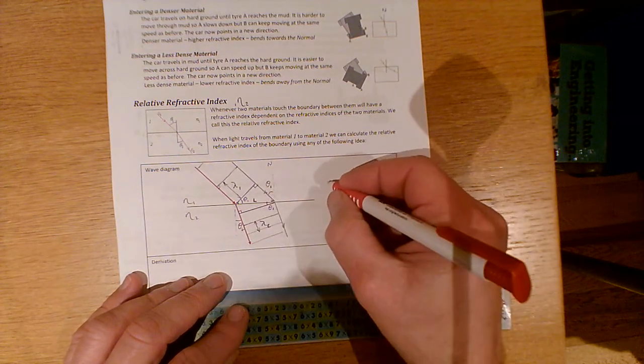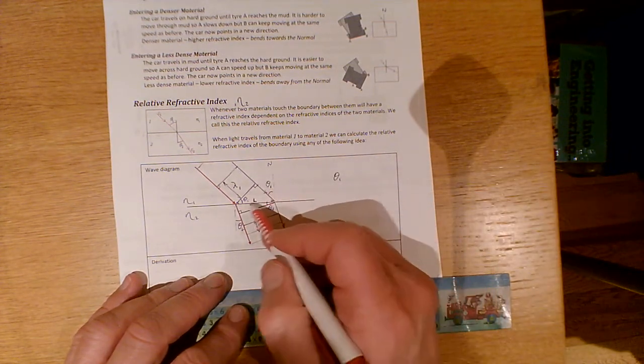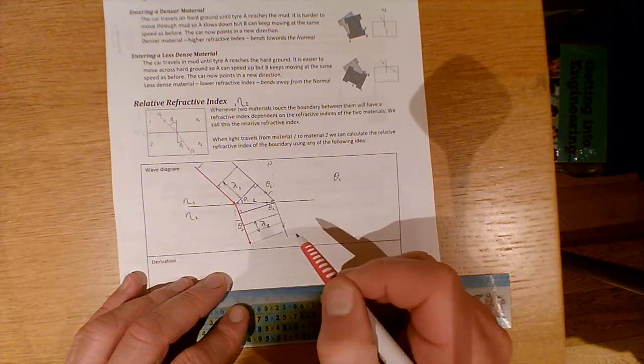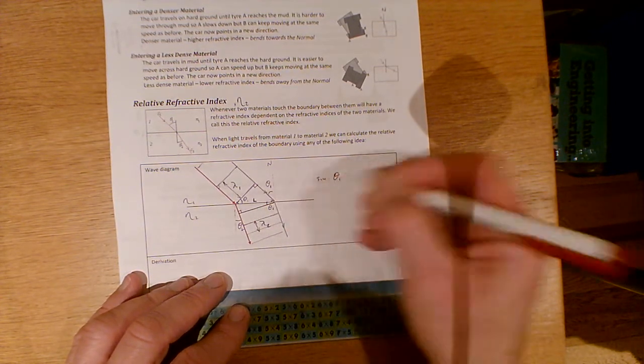Okay, so θ1 I can put in terms of the sides of the triangle. So if I take the opposite to the angle, that's going to be sine of θ1.